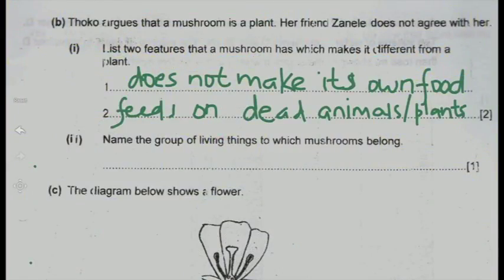We go to the next question, which is Roman figure 2. Name the group of living things to which mushrooms belong. I've just mentioned that one. I've already mentioned the group of that living thing: a mushroom is a what? A fungi. A mushroom is a fungi. It is not a what? A plant. So the mushroom is a fungi.